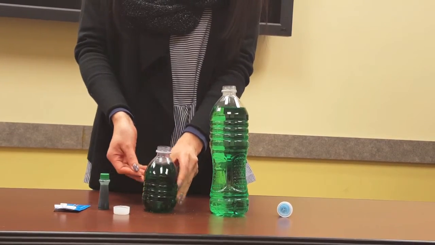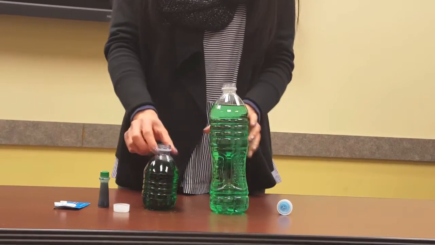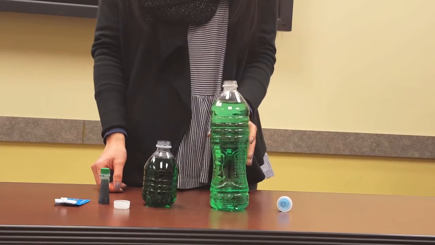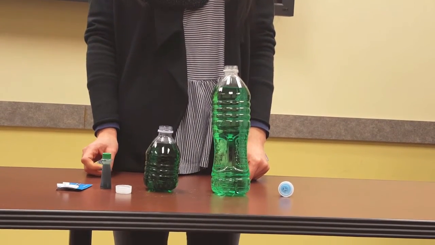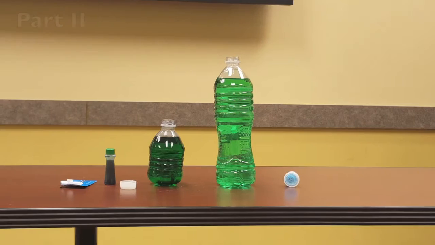So it's always important to ask your parent before you take anything that looks like candy or medication, and you only take medication for your parent or if the doctor says you can.